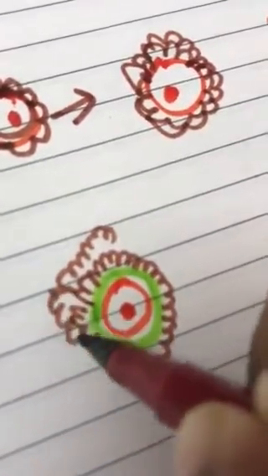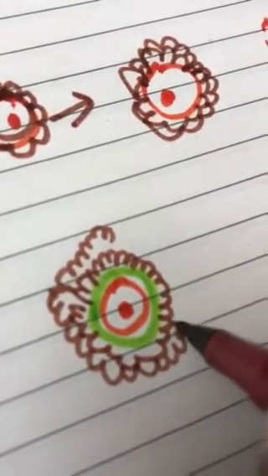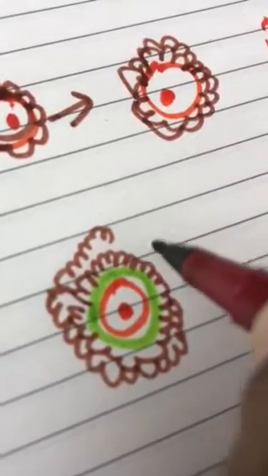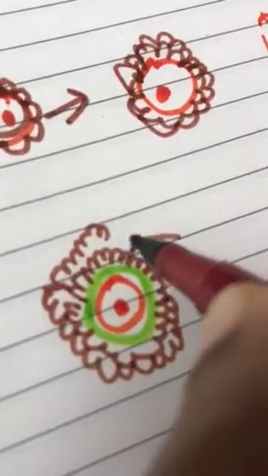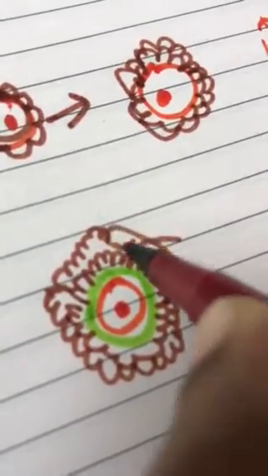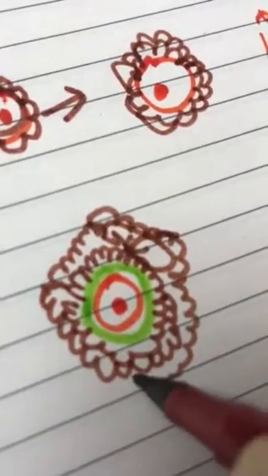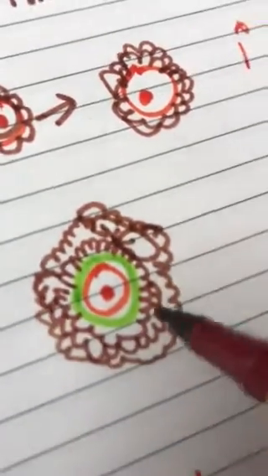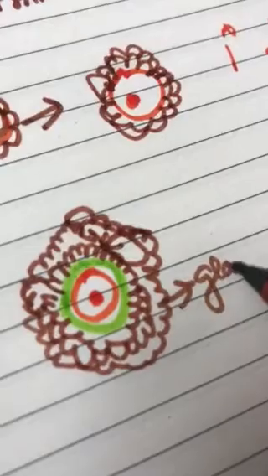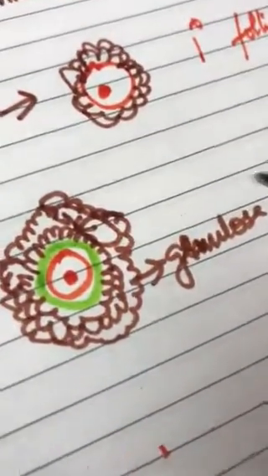But in the meantime, when it is getting multiplied, these cells are called granulosa cells. In the meantime, extracellular fluid enters inside and forms a cavity inside. That is called the antral cavity, which contains a fluid. This multiple layer of cells are called granulosa cells. Understand?